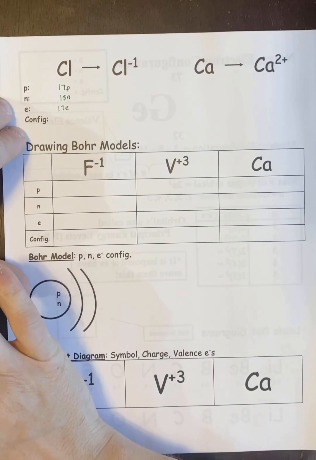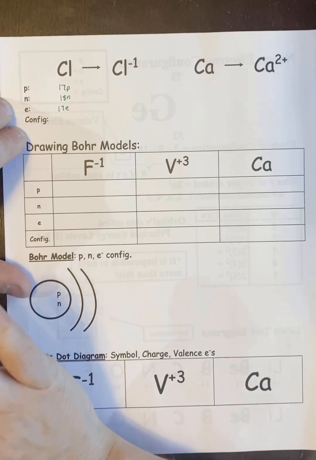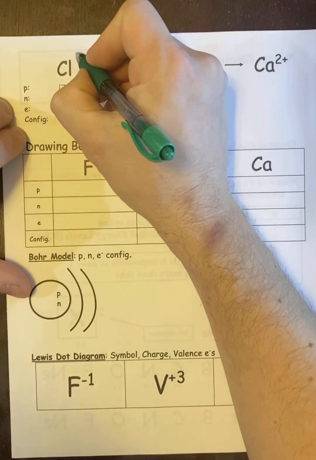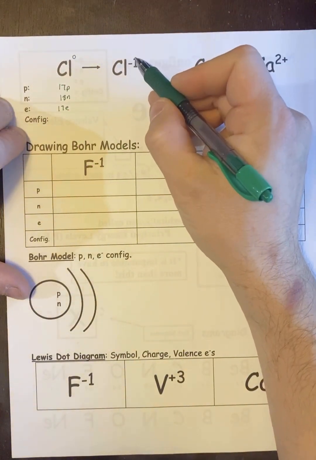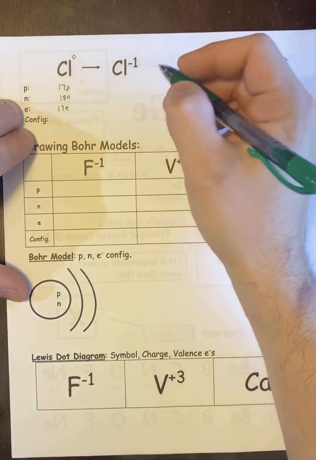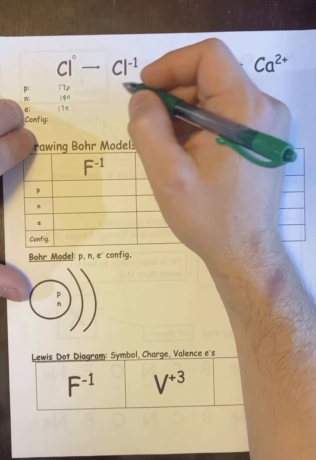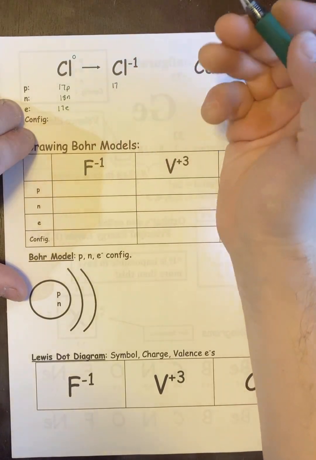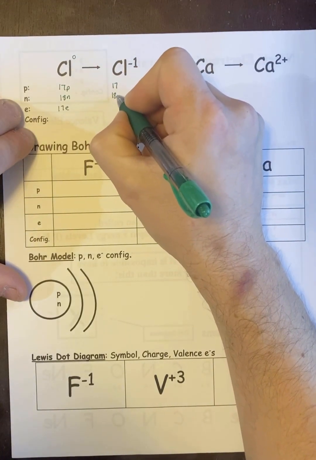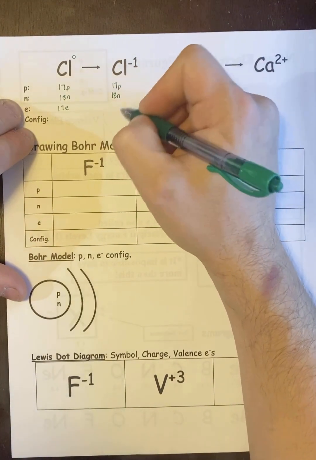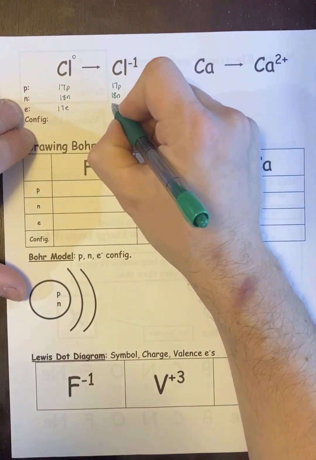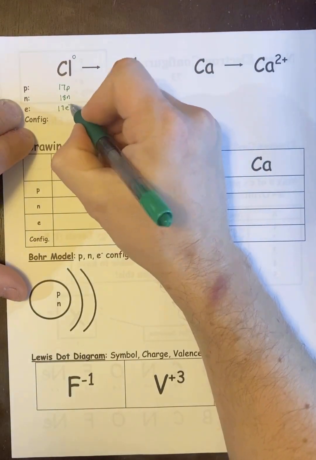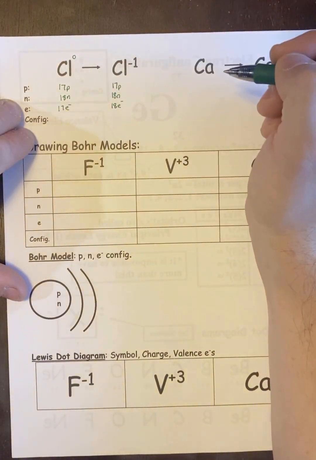Now I'm going to compare, and there's a very specific reason I'm doing this. I want to compare the Bohr model, or the Lewis model, for this chlorine, which has a charge of 0, and chlorine here, which has a charge of -1. All right. So let's fill in all the information first, and then I'll show you why. So this chlorine is also 17 protons. It has to be. It's chlorine. It's also 18 neutrons because the mass hasn't changed. The difference is, since it has a -1 charge, it's going to have 18 electrons, which you should be able to do. This should not be hard.